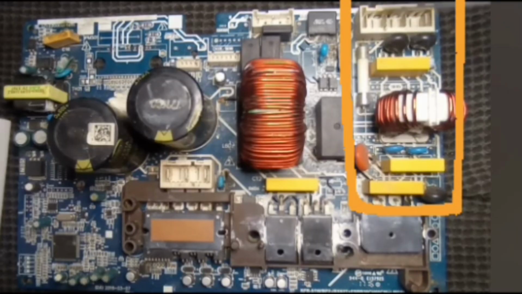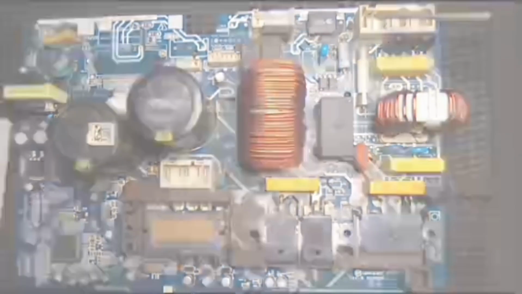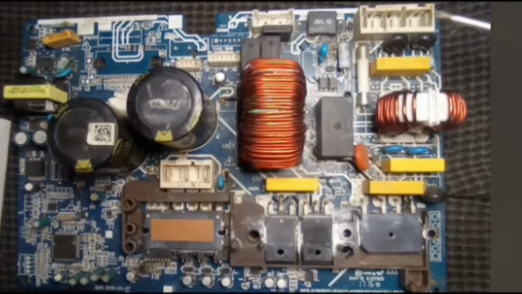What is the protection circuit? What does this protection circuit do? It protects our equipment from electromagnetic interference, such as, for example, the starting of the compressor, thunderstorms, and relay operations, among other things.